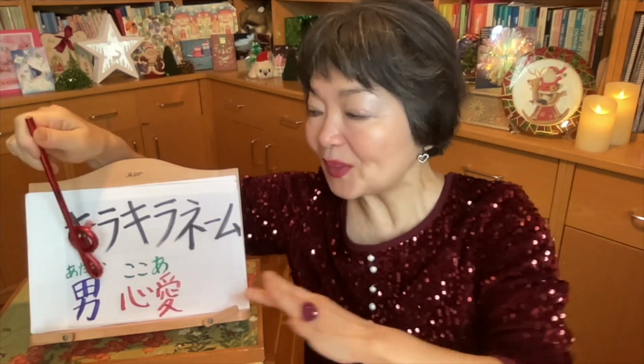This is Kirakira name, bizarre and strange names. The parents name their children, their babies, so difficult names to read. Kirakira name. For example, this is the kanji of otoko, man. And some parents say, well, this kanji, otoko, but this name, you must read like Adam. It likes Adam and Eve. Adam. And this is a girl's name. Kokoro, this is heart. And I, love.